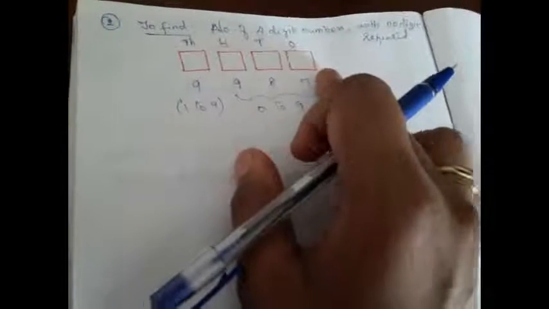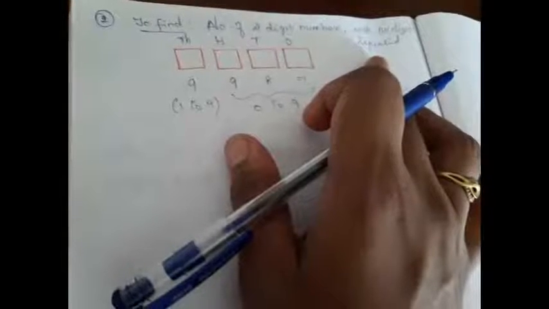We need to find the 4 digit number with no digit repeated. So we have 4 digits. When we talk about 4 digit number, the highest place value should not be 0. If the highest place value is 0, it will become a 3 digit number. So the highest place value, 1000th place, should be occupied with any one of the digits from 1 to 9 only. Right? So if we fix up any one digit in the 1000th place, then that digit should not be used in the remaining places, right? Remaining places, hundreds, tens or ones place, because it is given in the question, repetition is not allowed.